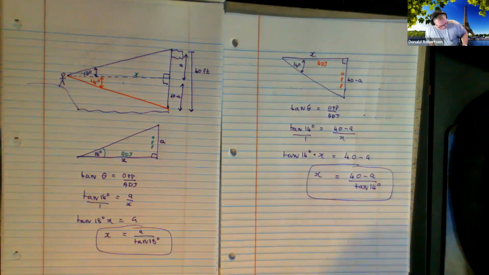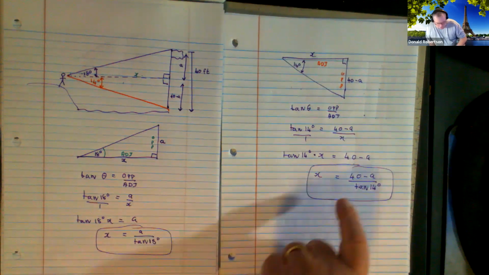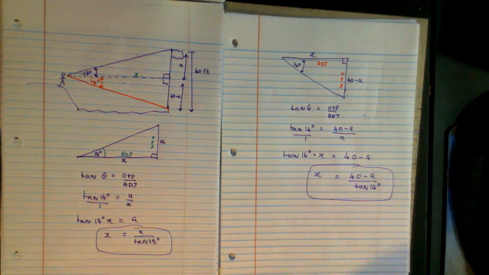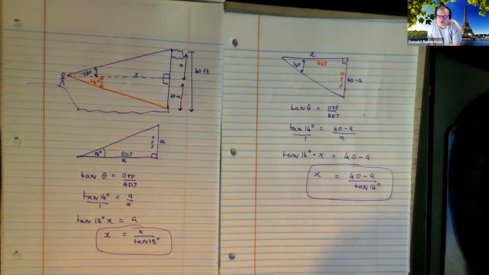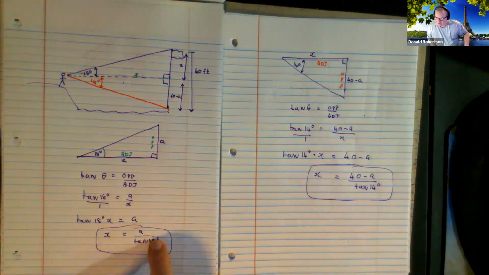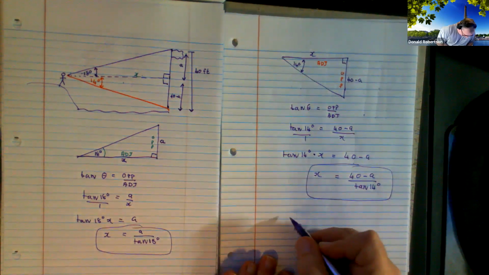Now, any ideas what I'm going to do? You could just set them equal to each other and solve for a. Exactly. Now, once I know what a is, won't I then be able to figure out what x is? Because won't x be whatever this is? So we'll set them equal to each other.